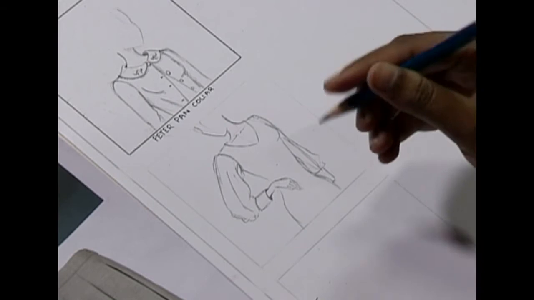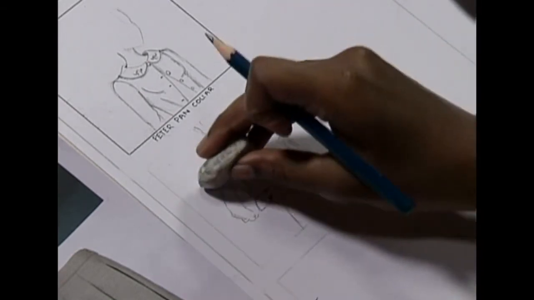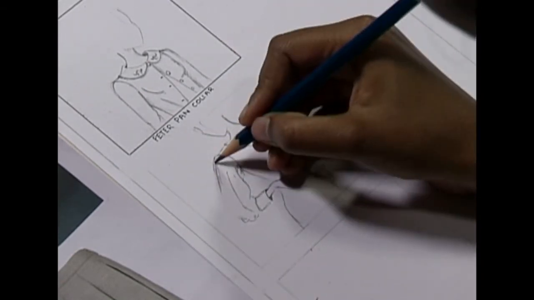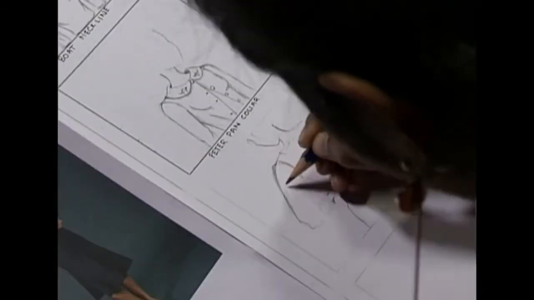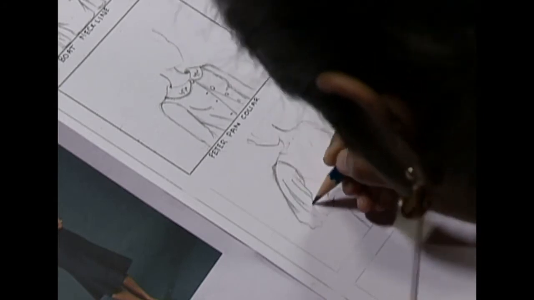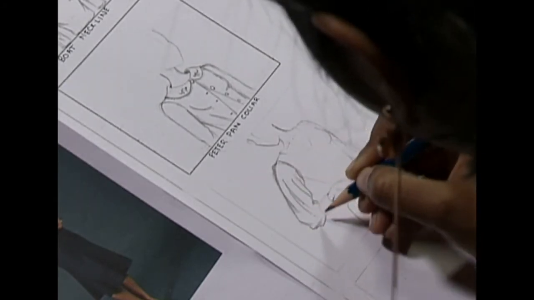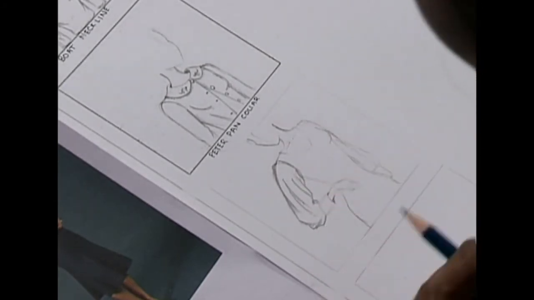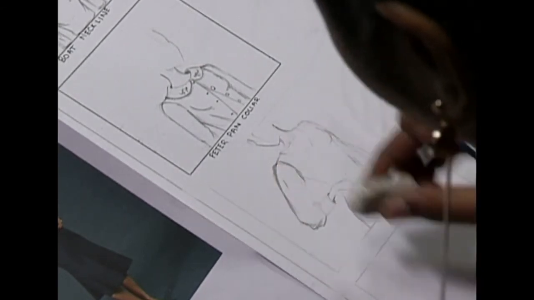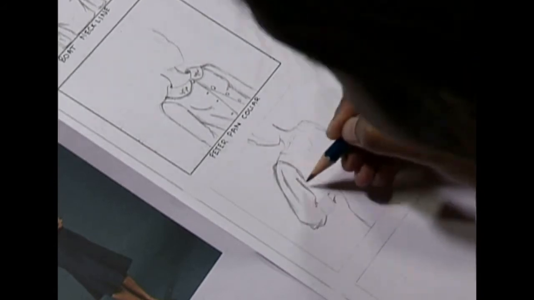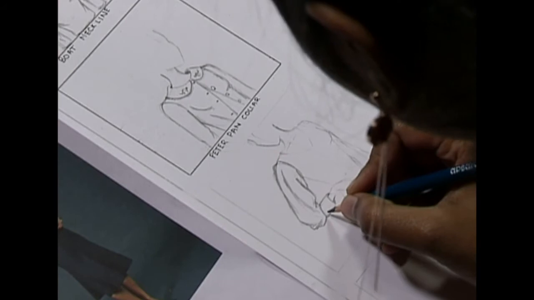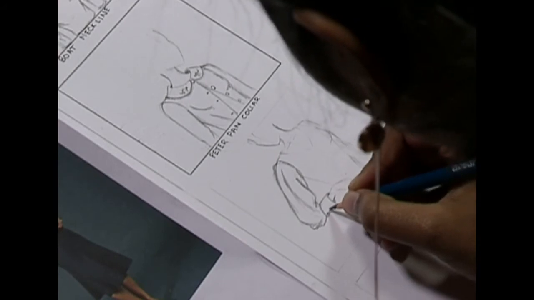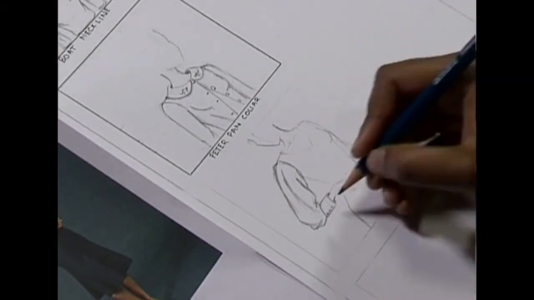Now once you've drawn the basic shape, we will go ahead and start shading it out. Remember to show shadow areas wherever the fabric is folding. The cuff has a few buttons, so we'll go ahead and draw that as well.